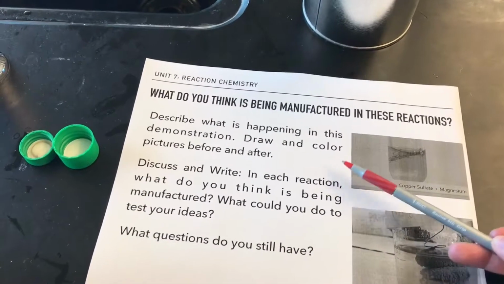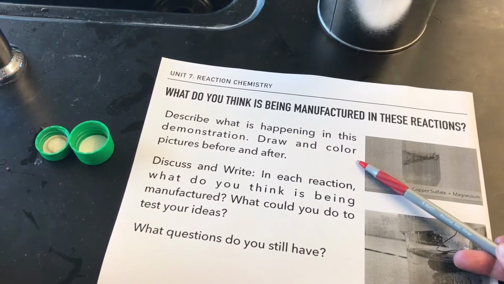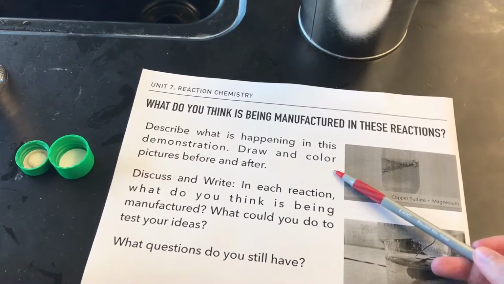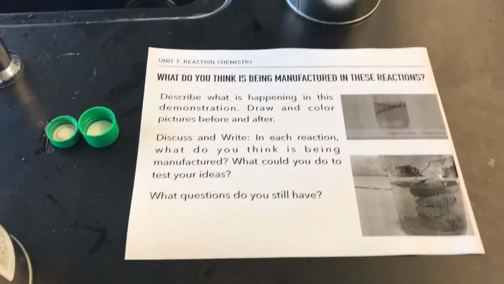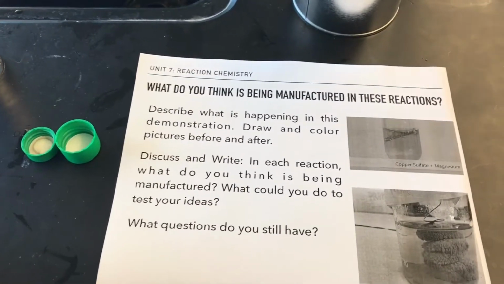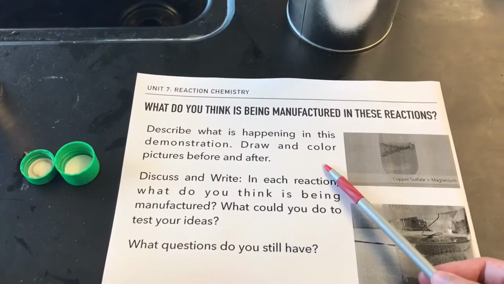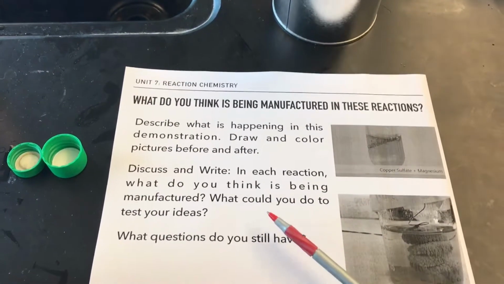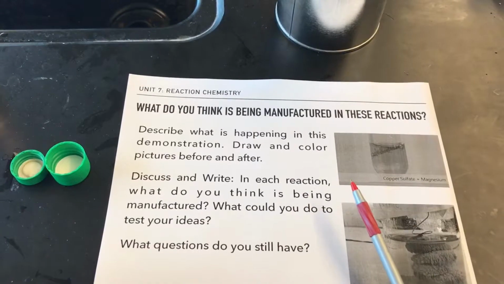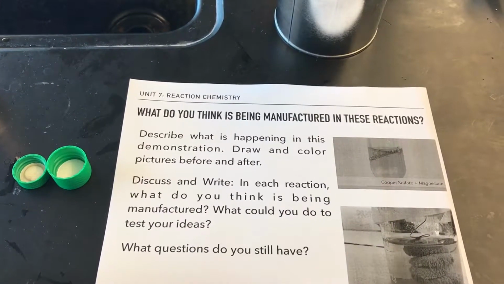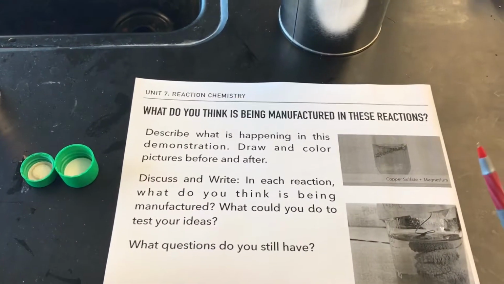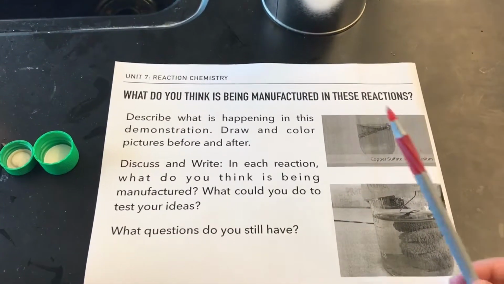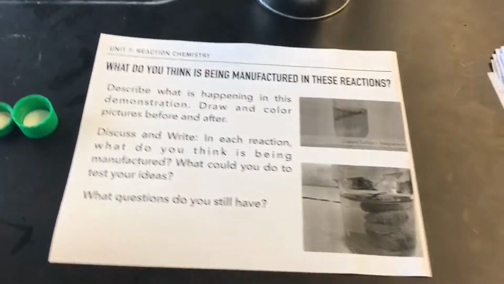So what's going to happen is I'm going to show you the materials before they start, and then you're going to have a picture of what's kind of happening during the process. And then I'm going to take them out and we're going to look at what they look like after the reaction is done. After you've done that, you're going to discuss and write in each reaction, what do you think is being manufactured? And then what is one way that you could test for what you think is being made? So what could you do? What's some test you could perform to figure out what the identity of the substance is? And if you have anything else at the end, it's what questions do you still have?